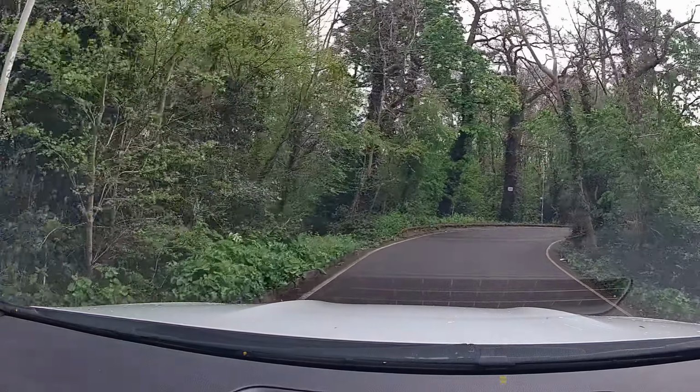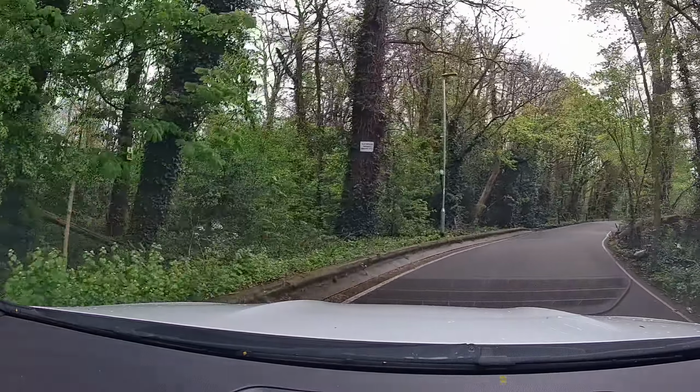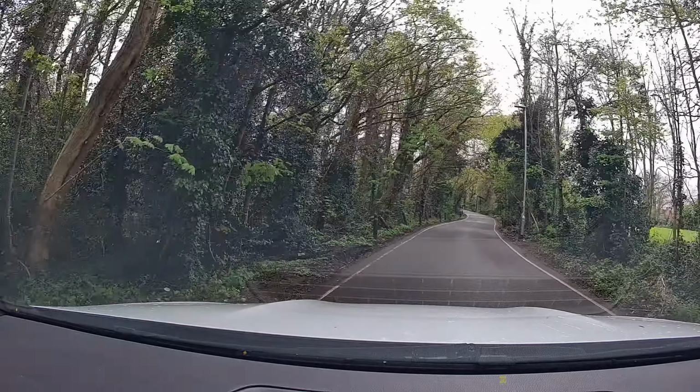A good example of the use of the horn to show your presence is given on approach to this humpback bridge.